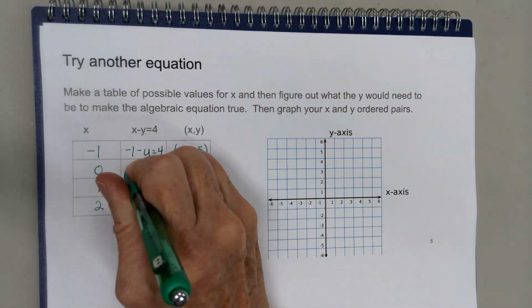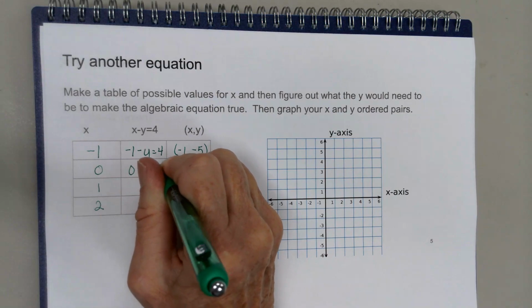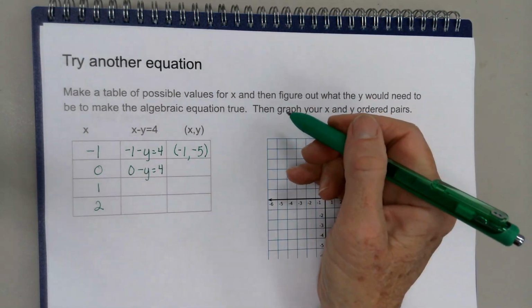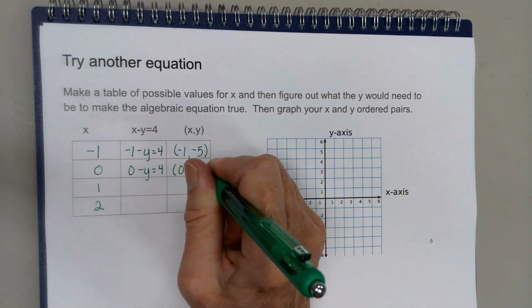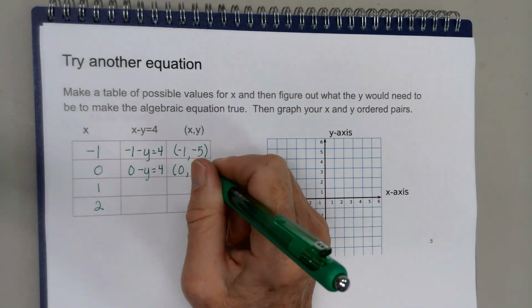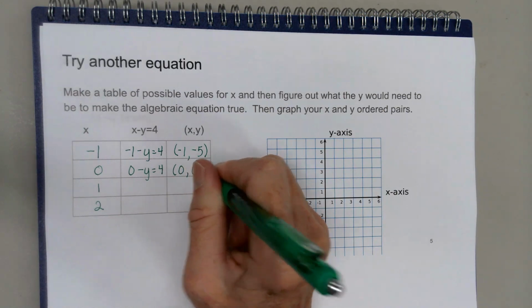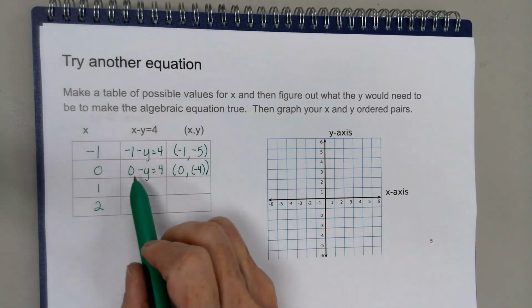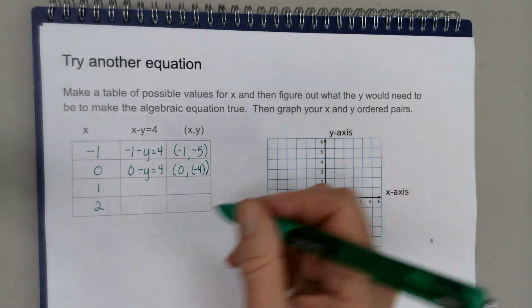If I plugged in 0, I would have 0 minus y equals 4. I would need a value there of negative 4, because I would have 0 minus a negative 4, which is going to give me an answer of 4.